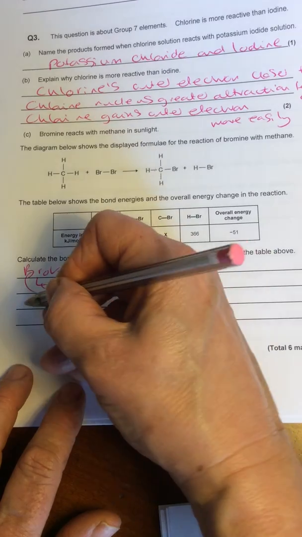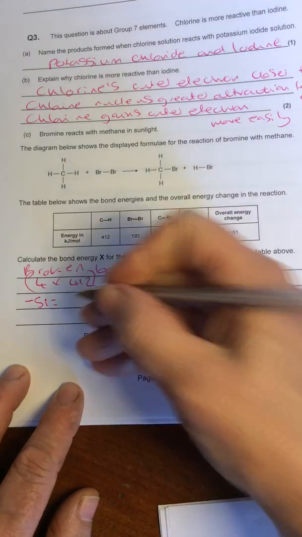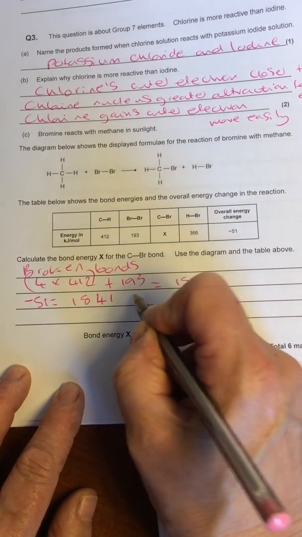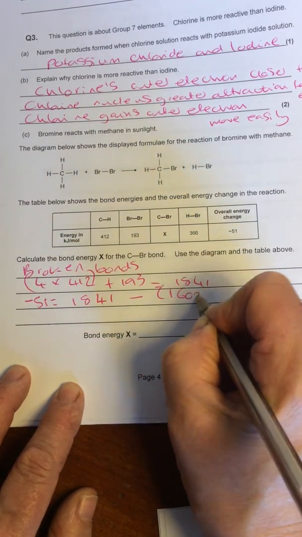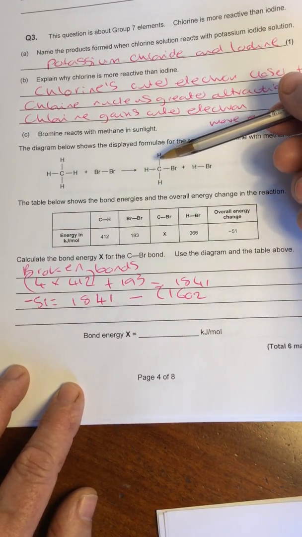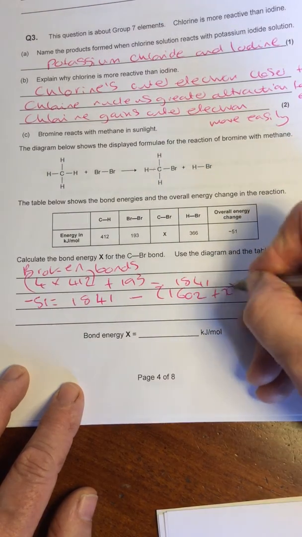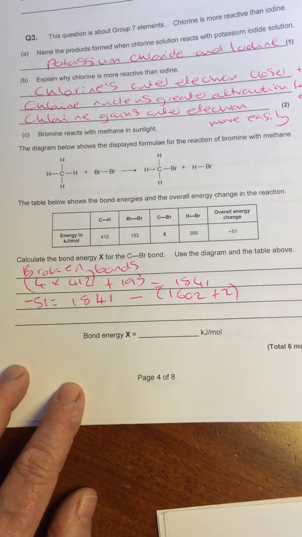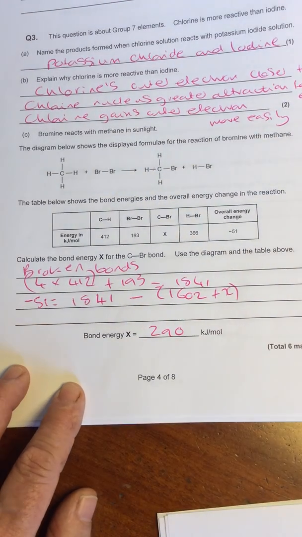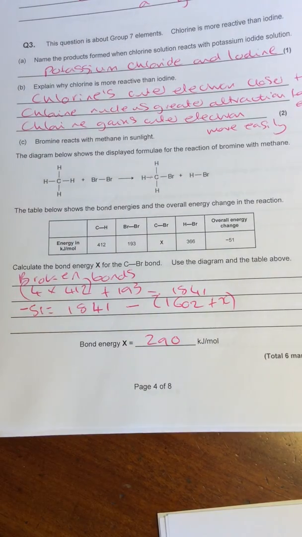Then you've got minus 51, which is your overall energy change, equals that bond broken value minus 1602 for the made bonds, your 3 CHs and your HBr, plus X. And if you rearrange all of that, then you get the fact that X equals 290 kilojoules per mole. So that one is quite straightforward.